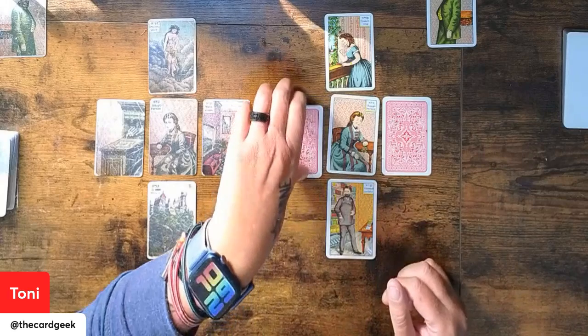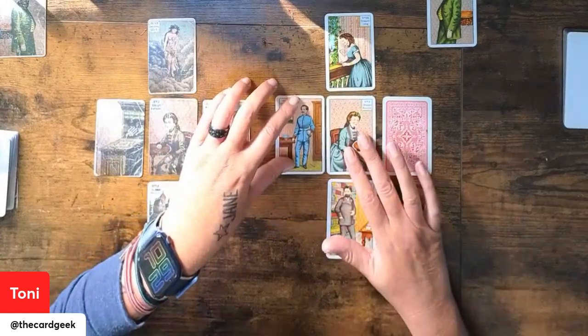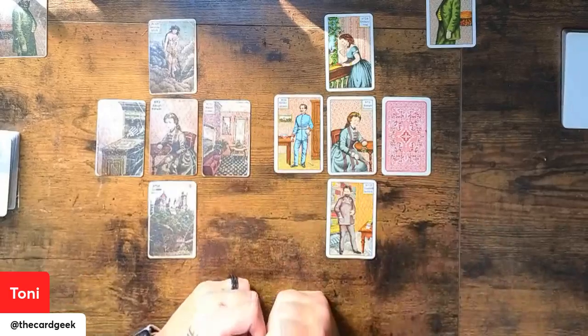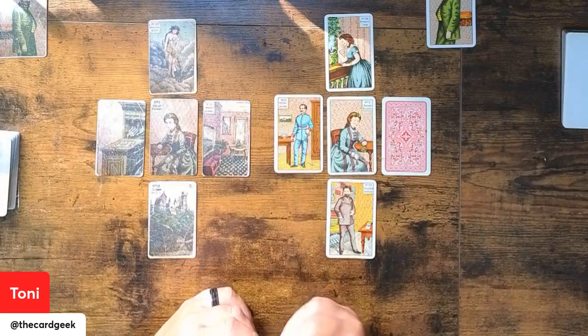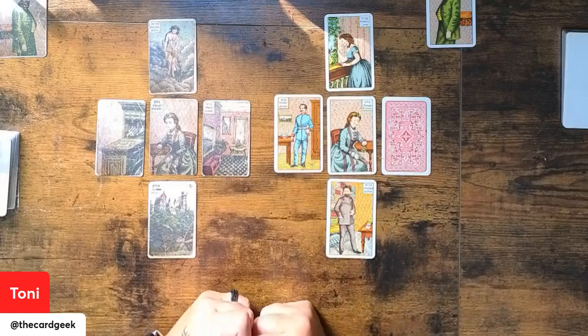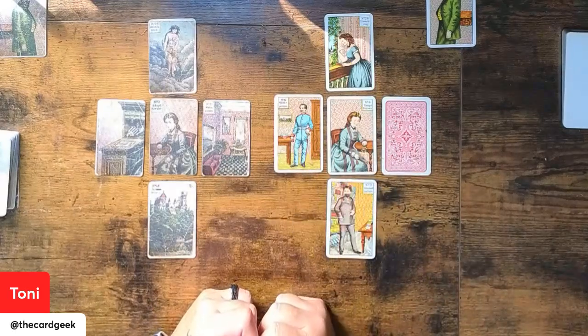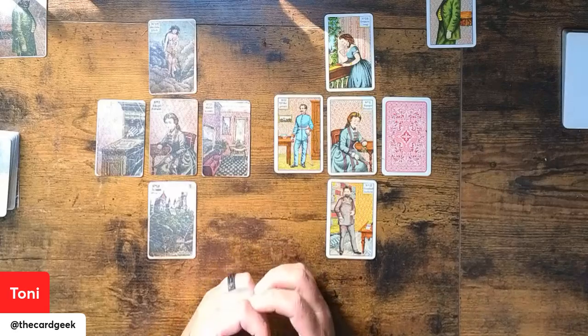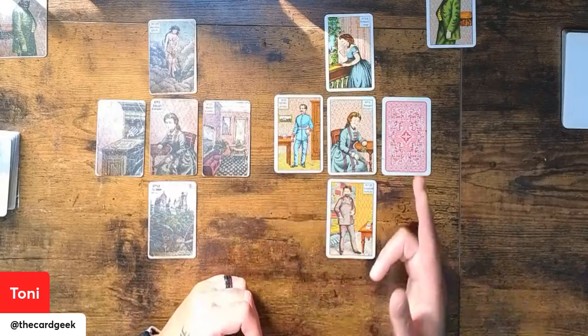What she is hiding from the world. Military person. It could be that she is an extremely organized person and she actually hides that from the world, or that she has a bit of a strict personality that she tries to keep behind closed doors.